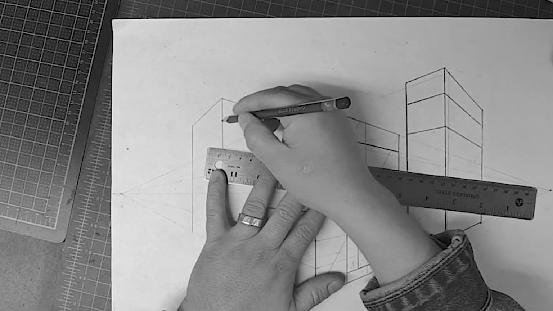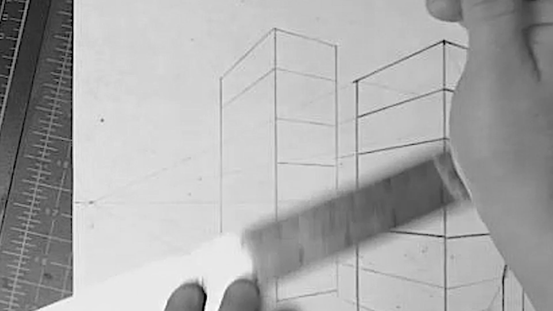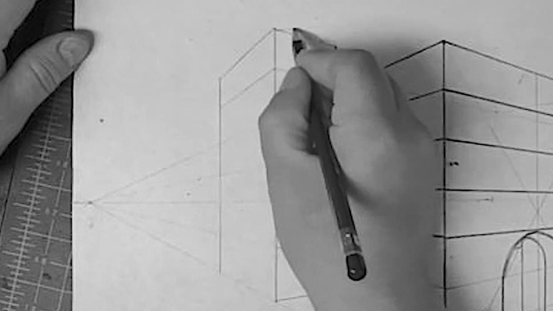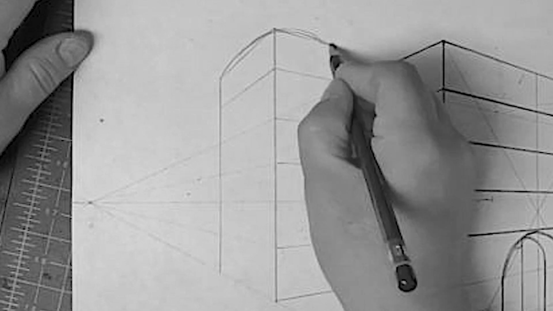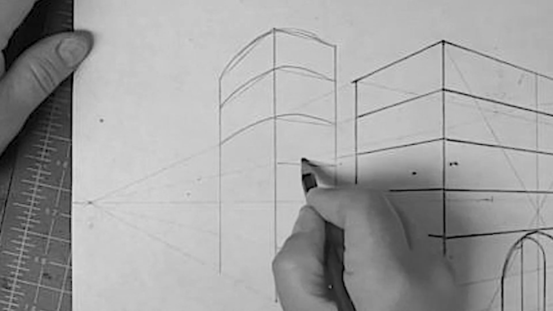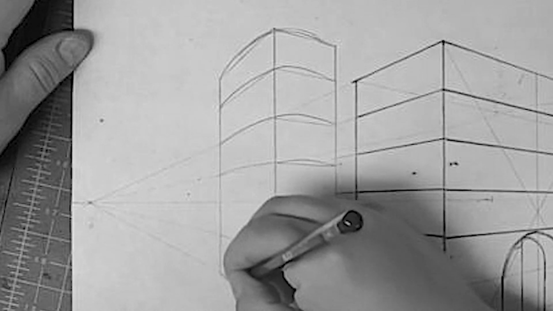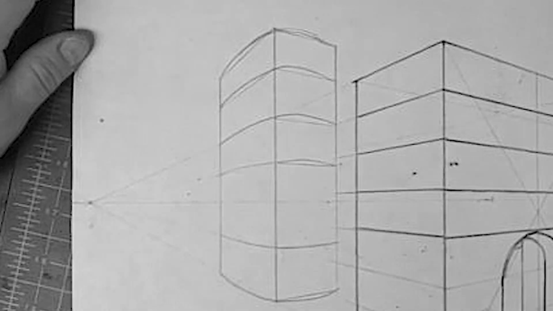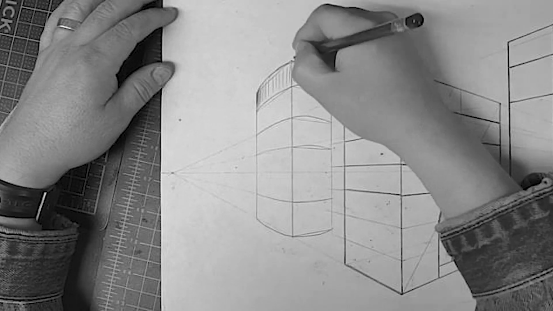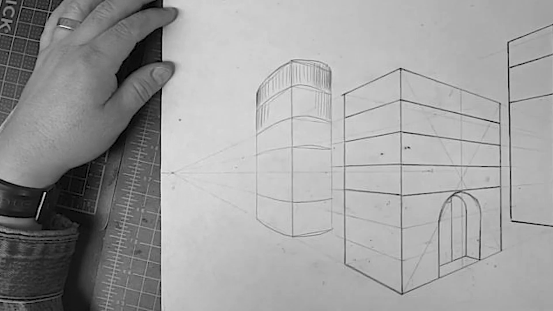And so what I did here is I followed the two vanishing points from the left and the right, and instead of wrapping around just the square shapes, I made these really nice curves, and I was aiming to connect those three dots, right? The three corners from the right hand side to the middle to the left hand side. And so I was making these nice and round, and now I'm just going to shade them so you can see that a little bit better, right?